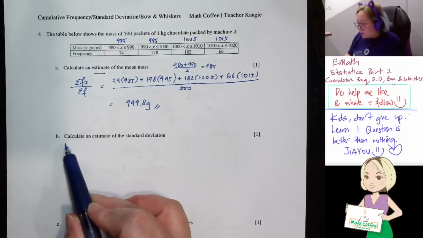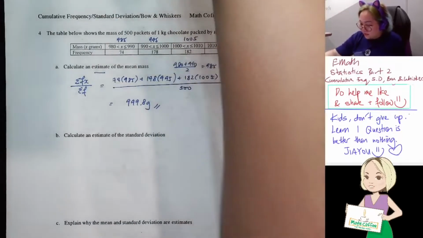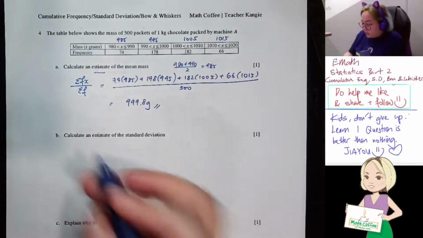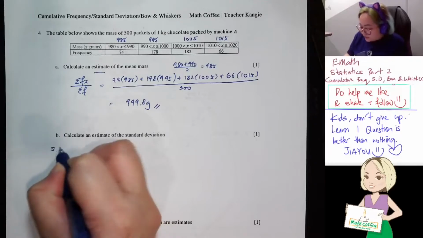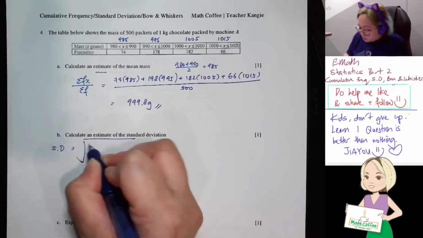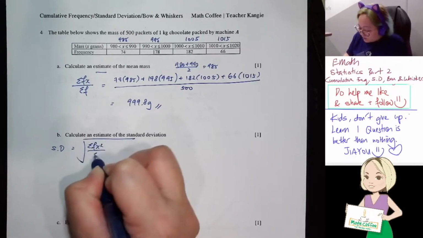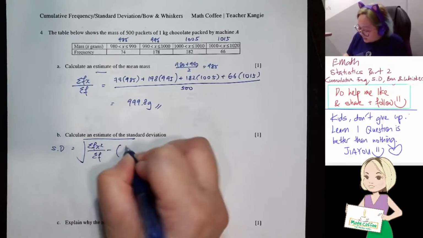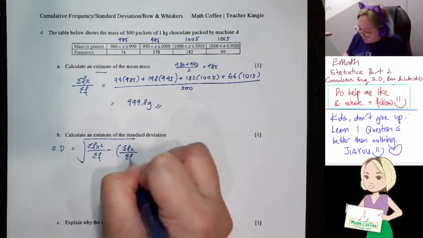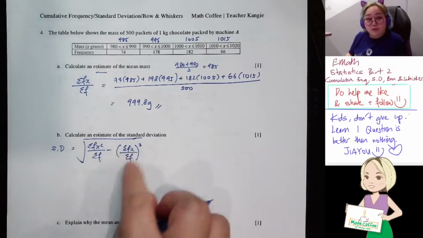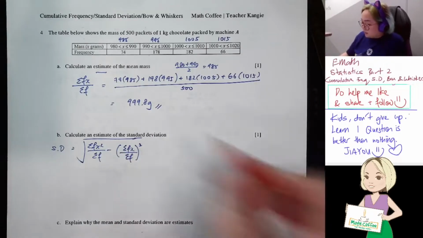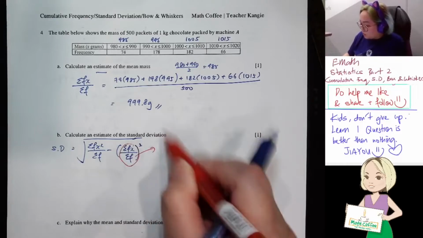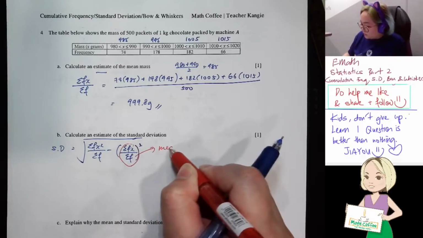Okay? Now, calculate an estimate of the standard deviation. So we're going to use the same manual formula for standard deviation. It's sum of fx squared over sum of f, minus sum of fx over sum of f, squared. Don't have to worry about this part. Remember, I said this is the mean. Mean I already have. Later, we will just use our 999.8.